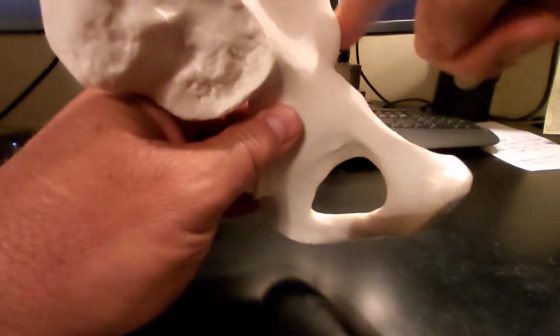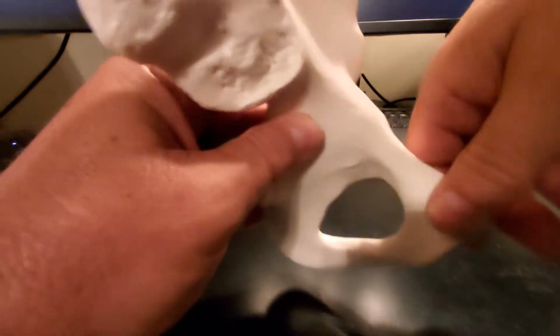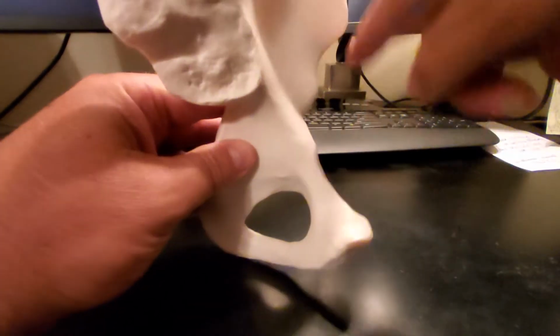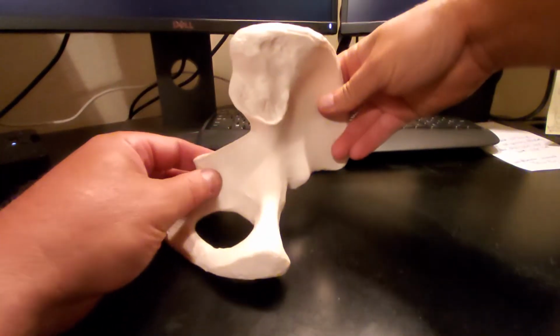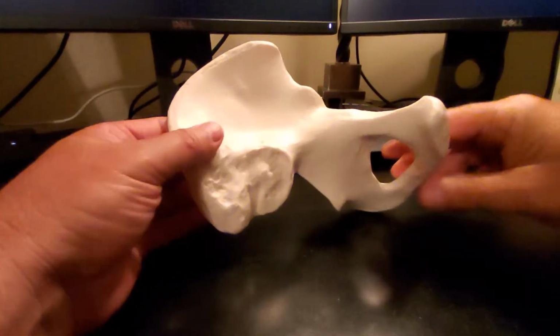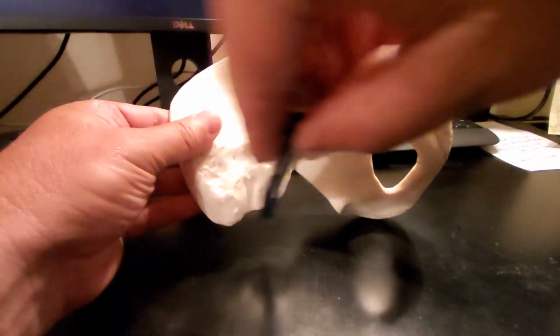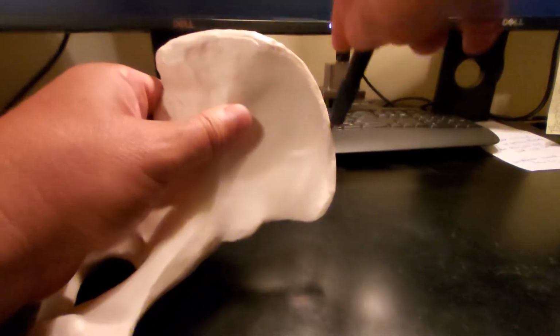This would be the front. Here's the pubis. You all know where the pubic region is. It's in the front. So this would be the front. This would be posterior. I can't zoom this out anymore, but this would be the posterior side here. Anterior. Superior.